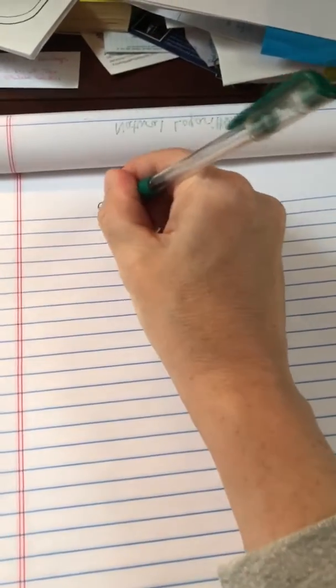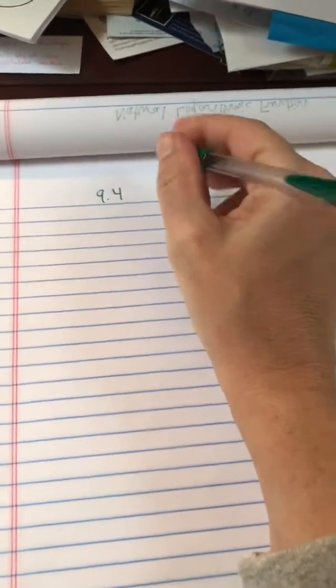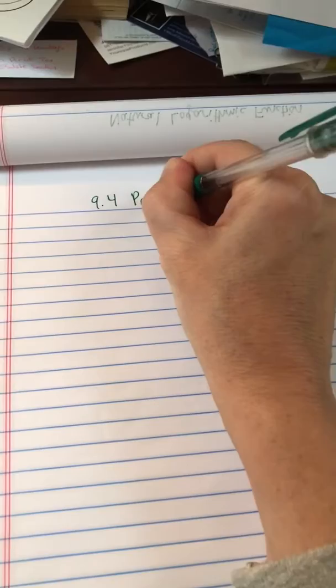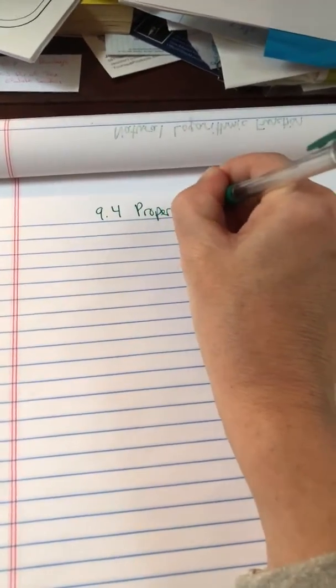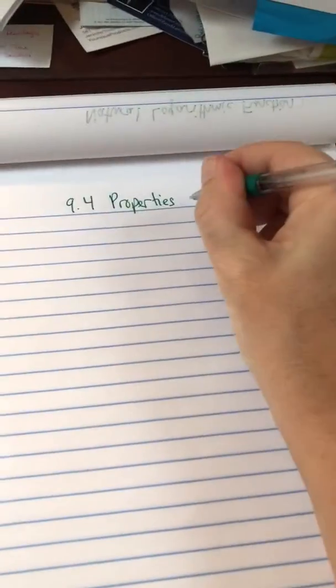All right, I think I can fit this all in one snippet. Let's see. Properties of logarithms. This is section 9.4. And also, so you know, we'll finish up chapter 9 on Thursday, and then we go to chapter 6. Properties of logarithms.